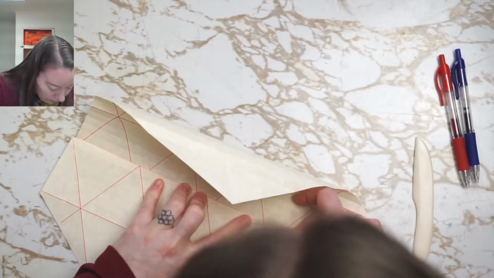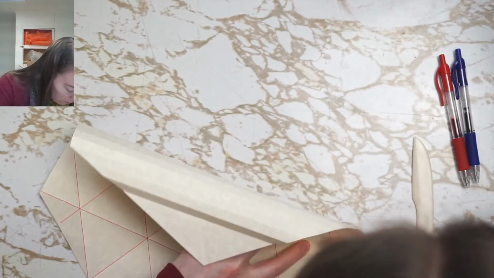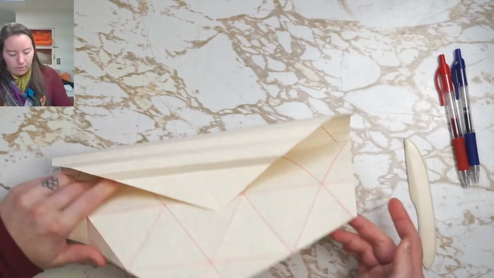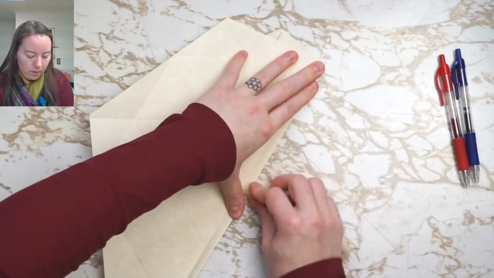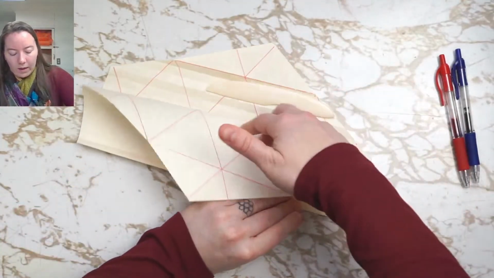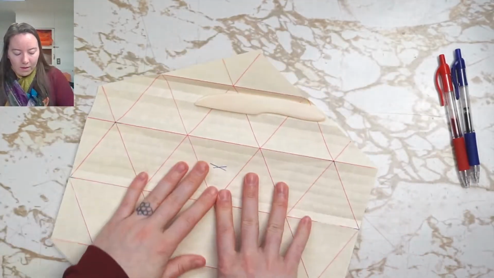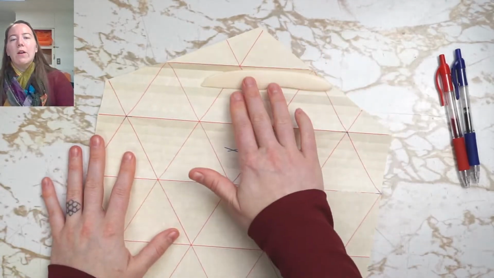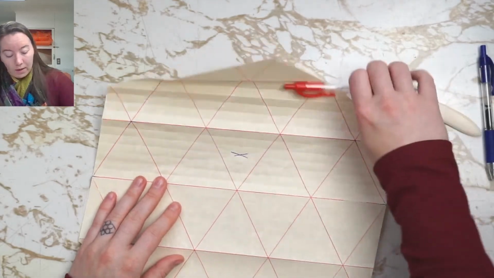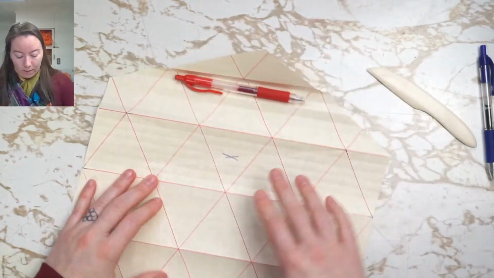Much less error when you start point to point with greater distance in between the points. And so then I can go again. And if it's getting real curly, I'll leave my bone folder sitting on top. And actually I could leave a pen sitting on top that I wouldn't have to move.